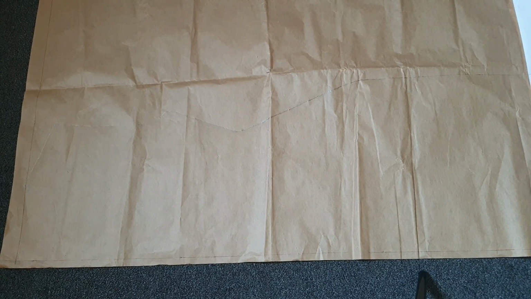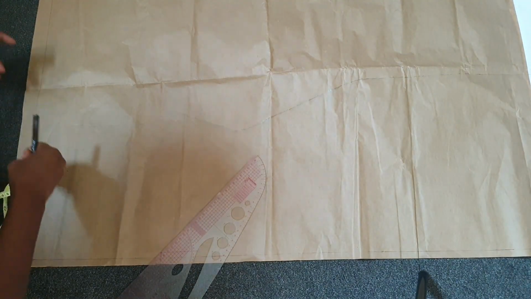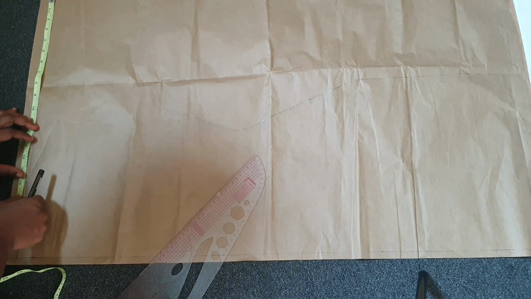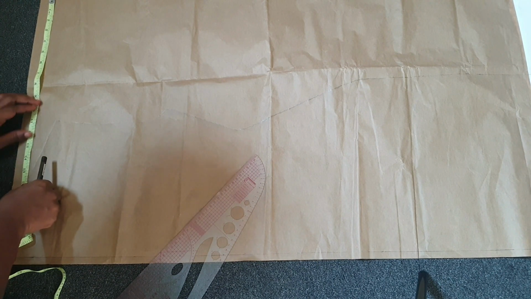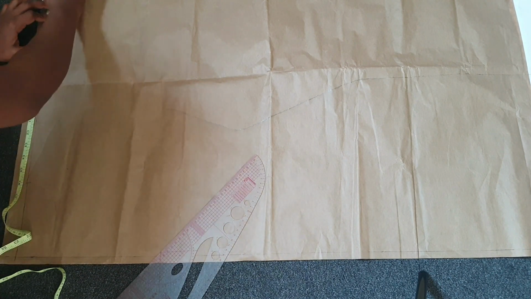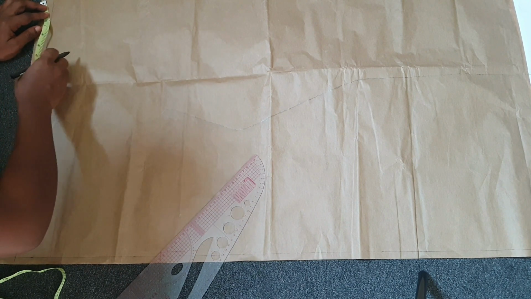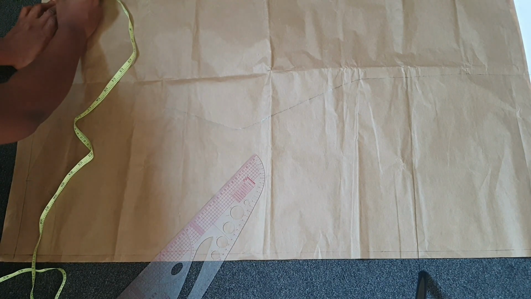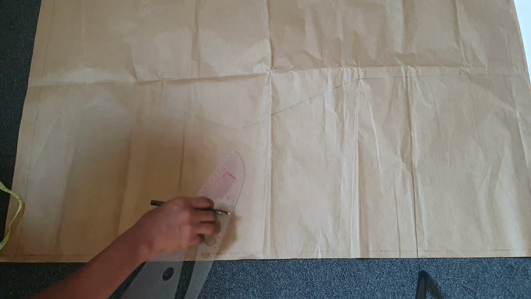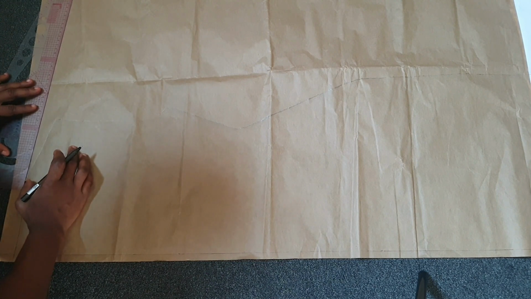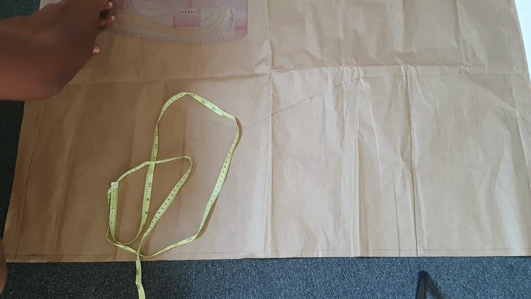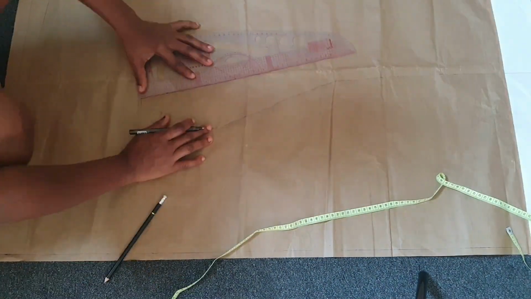For the front pattern, I made the same adjustment I made for the back pattern and more. So I extended from the neck, I extended the sleeve to 16 inches, extended the armhole depth by 3/4, then create my A-line. For the A-line, you can just mark from the bottom of the dress length 4.5 inches, then create your A-line.